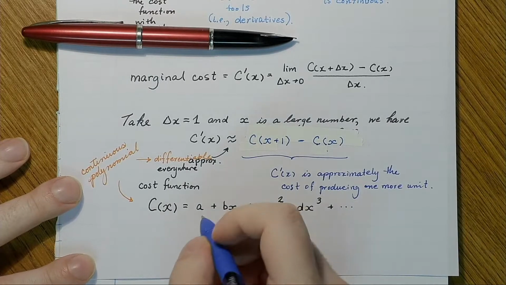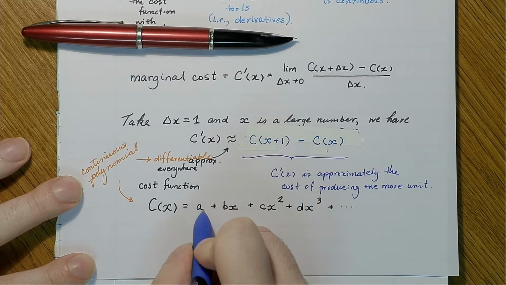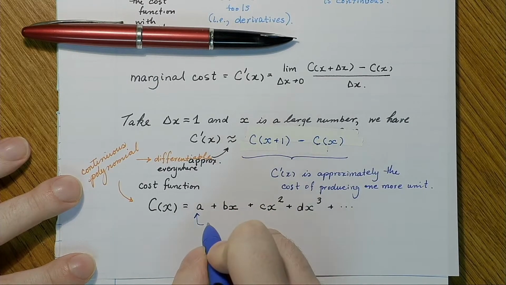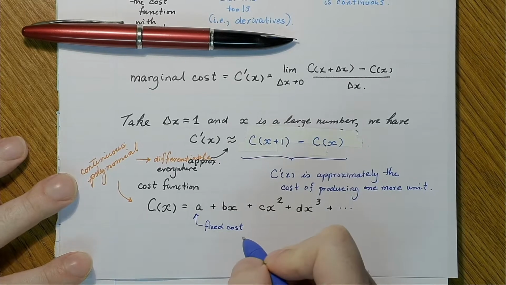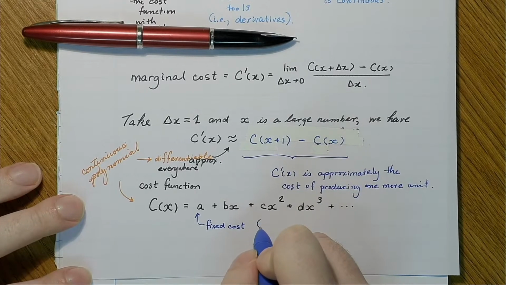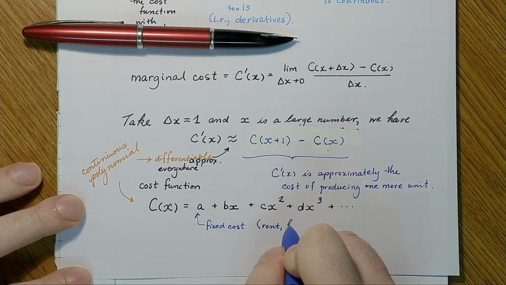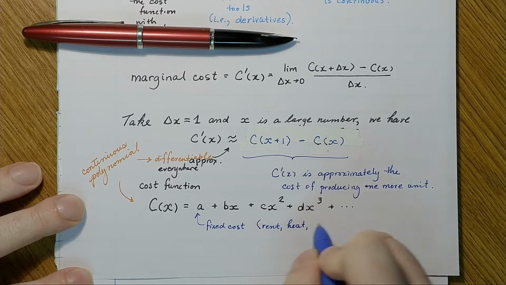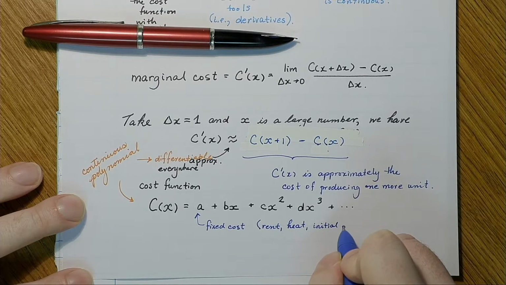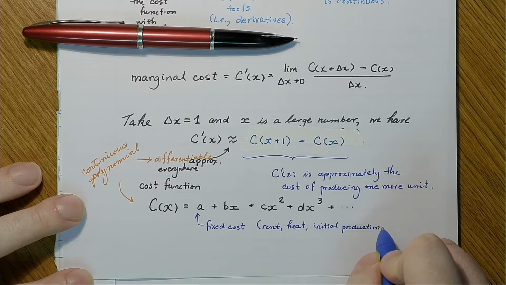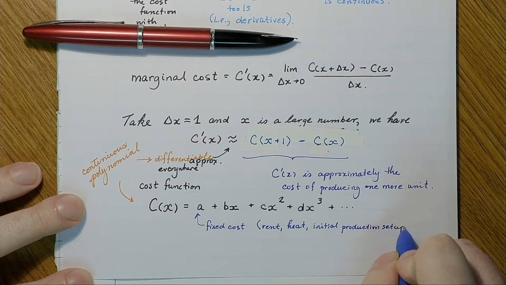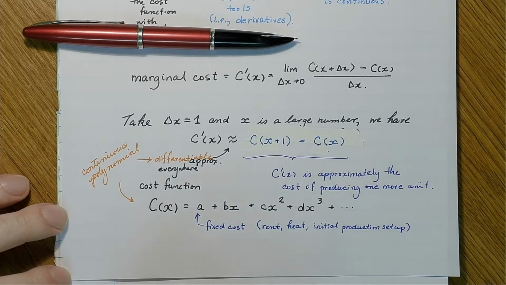Okay. So we're looking at this cost function. Cost functions, so we have A, this is usually a fixed cost. Fixed costs can be like rent, heat, initial startup costs. For instance, if we're going to set up a press, or we're going to machine parts, there's an initial tooling for it, so that's kind of a fixed cost.